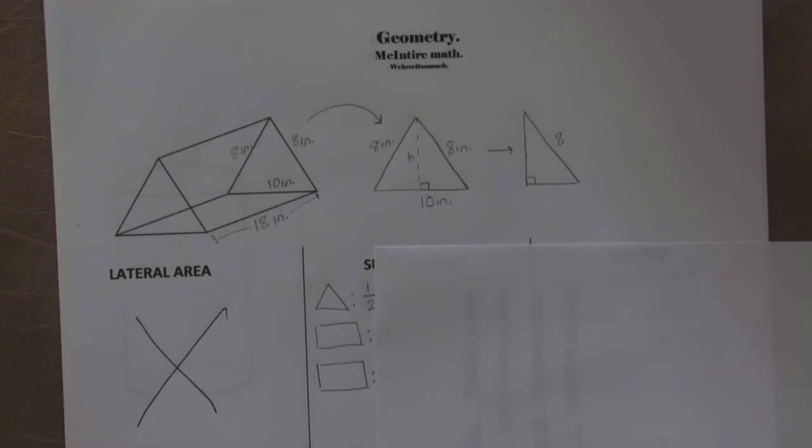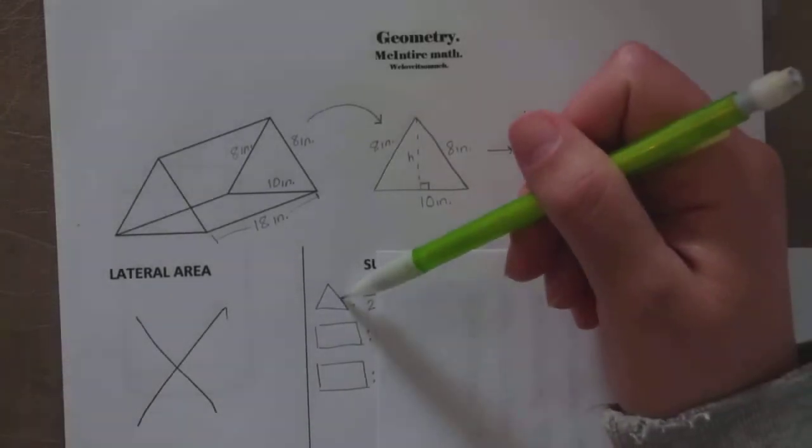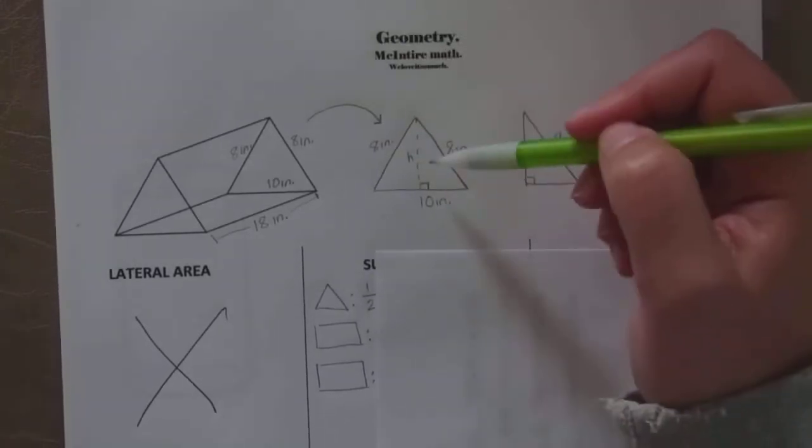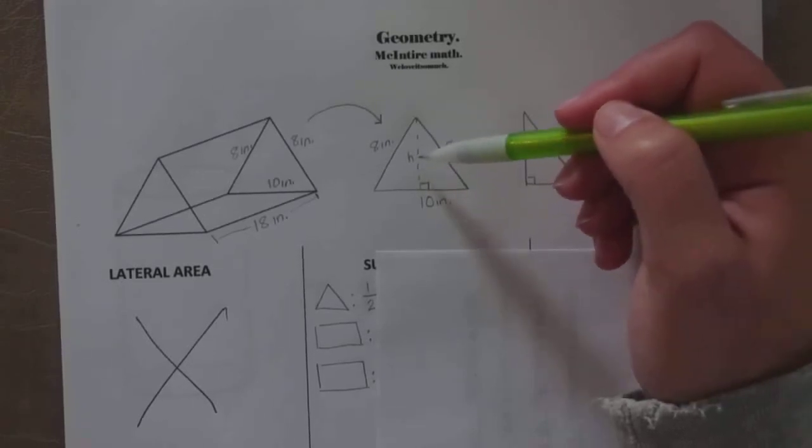Now, you run into a bit of a problem when you go to find the area of this triangle, because the area of a triangle is half of the base times the height. Everybody knows that. And then you go to this triangle, you're like, oh, we don't have the height? I don't know what that is.